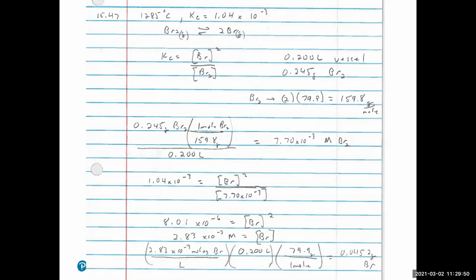Remember I said we want molar, moles per liter. That's where that 0.2 liter vessel information comes in handy. So now we can take those moles of Br2 and divide it by 0.2 liters, and that gives us a molar, moles per liter, of Br2 concentration. And so that value would be 7.70 times 10 to the minus 3.